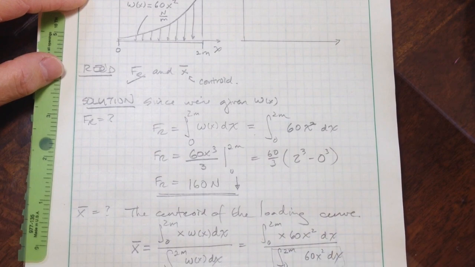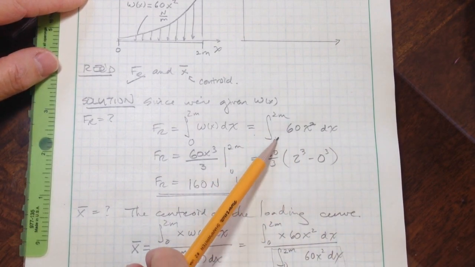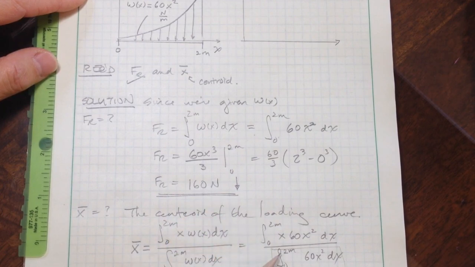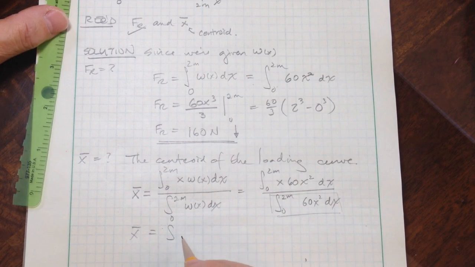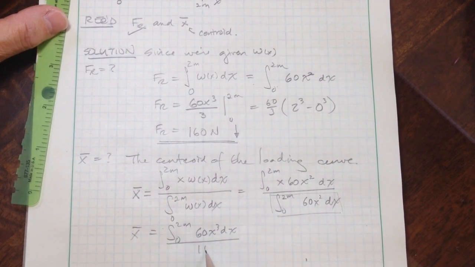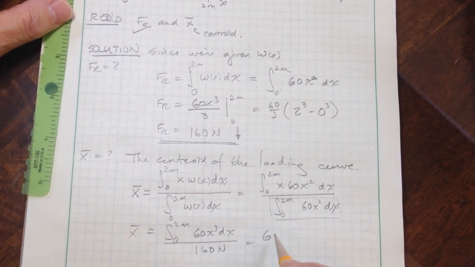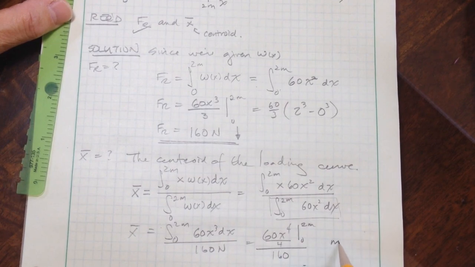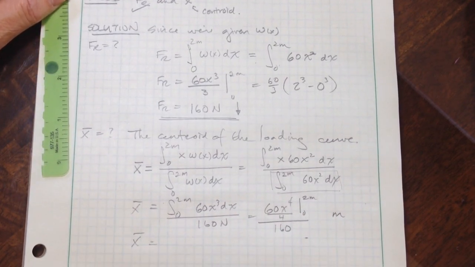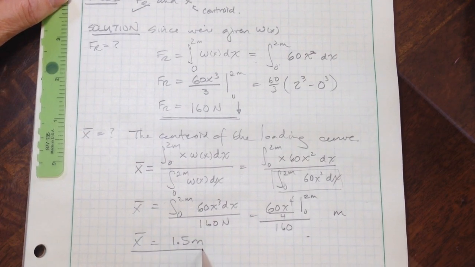Again, this is just the same as that, so we're going to replace the bottom integral with a value of 160 newtons. So x bar is equal to the integral from 0 to 2 meters of 60x cubed dx, all divided by 160 newtons, which is 60x to the fourth, divided by 4, all divided by 160, and evaluated from 0 to 2 meters, and the unit is in meters. X bar is equal to 1.5 meters.